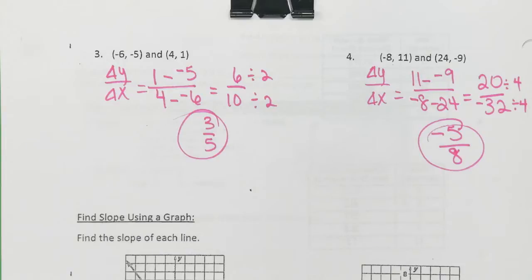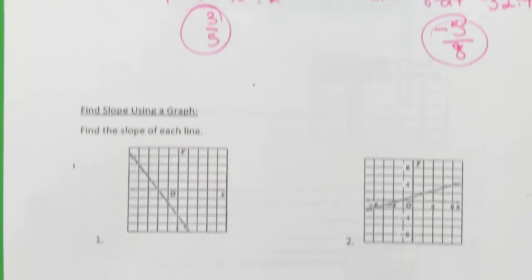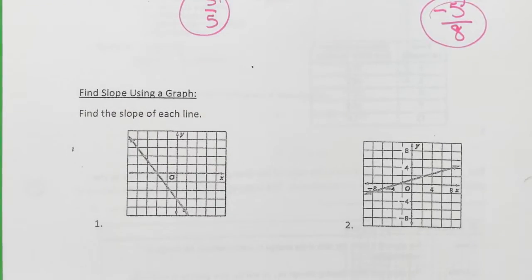Alright, you ready for the bottom 4? Alright, let's look at this. I'm going to zoom in. Y'all with me? Waiting on y'all. You ready? Okay. Ladies, y'all ready?